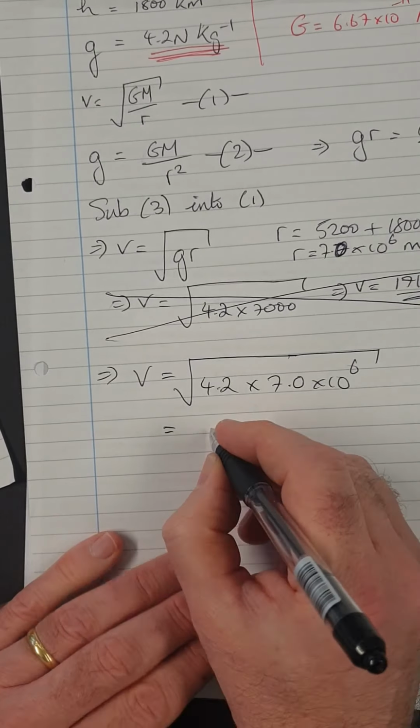Well, this is newtons kilograms to the minus 1, this is meters, and this is velocity. It's going to be meters seconds to the minus 1. And check that's true by working through the units, converting newtons into kilograms meters per second squared. Okay. Then when I look at my answers, I see that my answers are in kilometers per second to the minus 1. So I need to divide this by 1,000. It gives me 5.4 kilometers seconds to the minus 1.